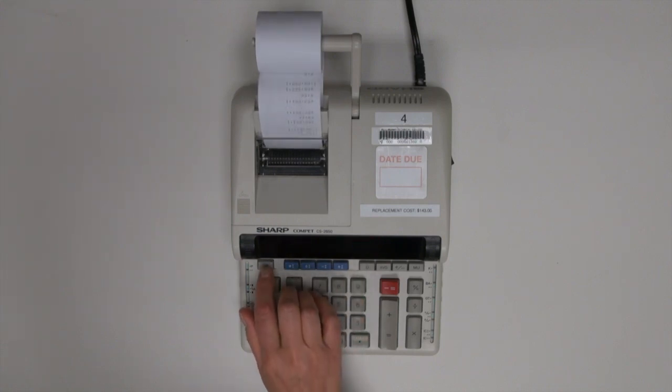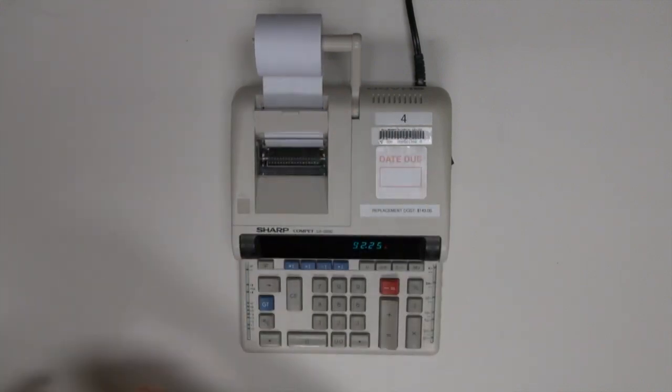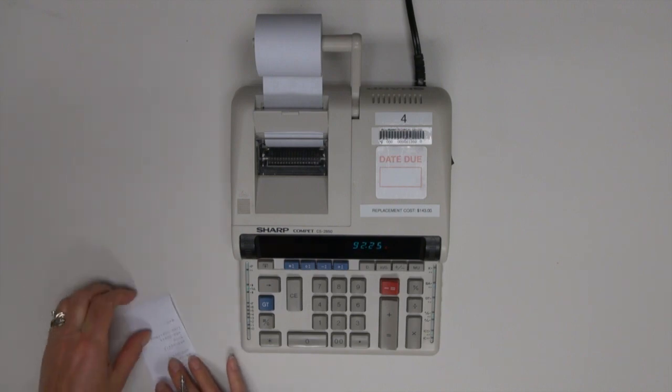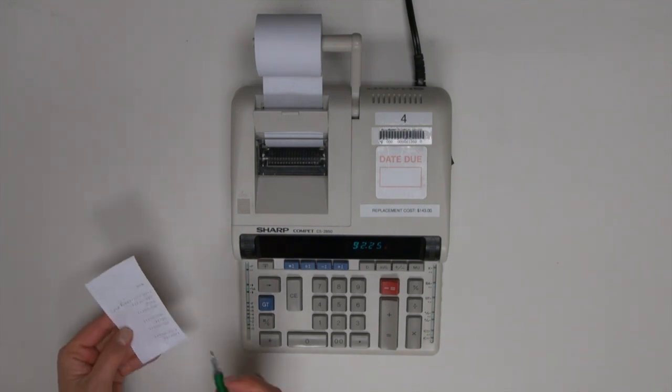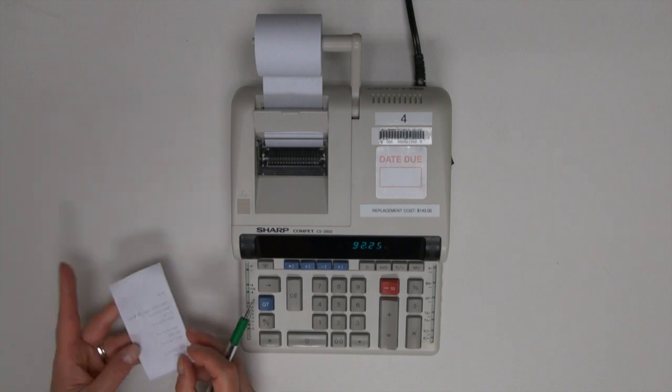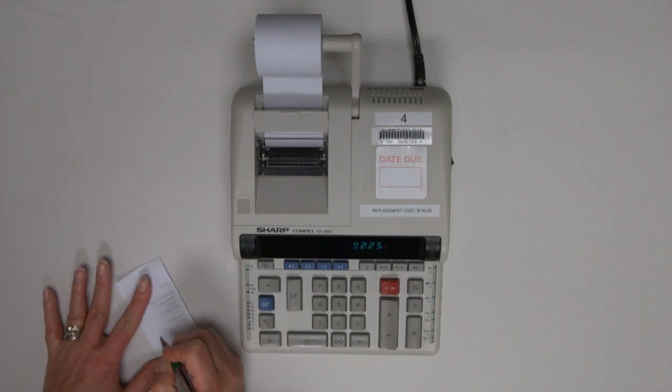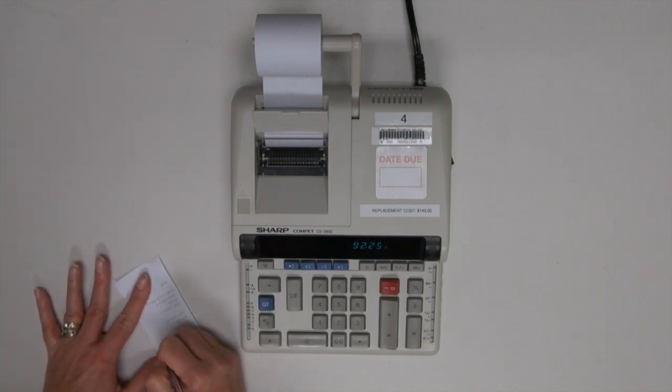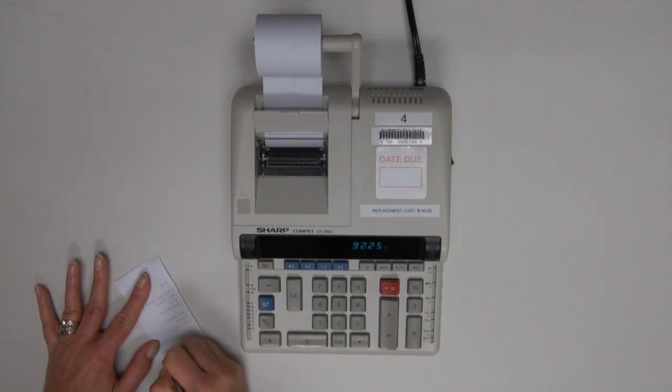total my memory. So what I have here on my tape is I started out with the list price. Then I input the complements of my discounts. So I ended up here with net price and here with my discount amount.